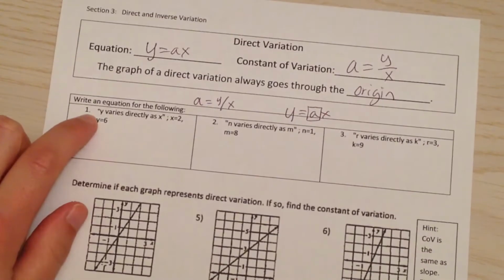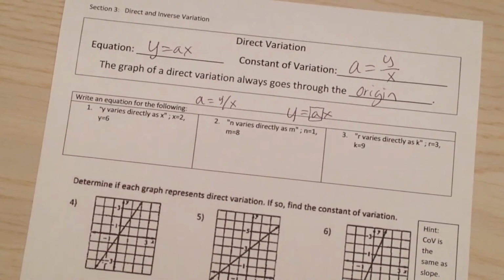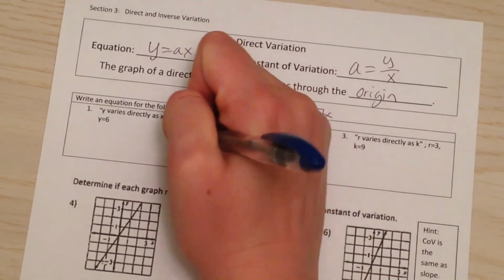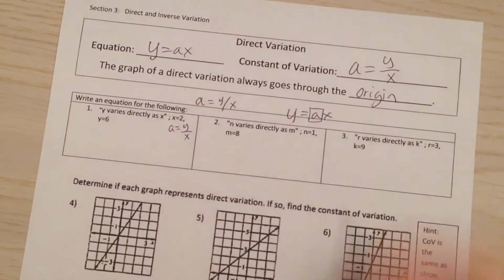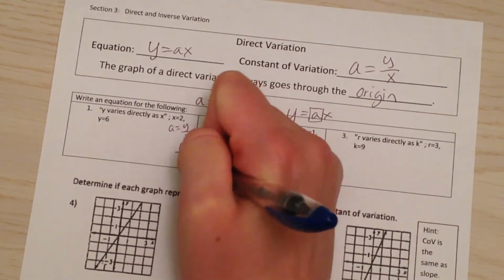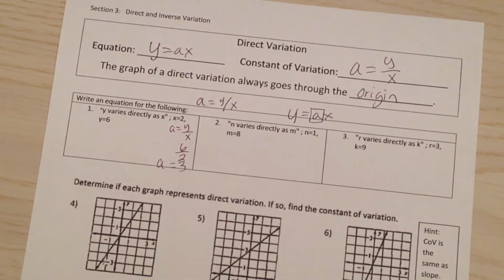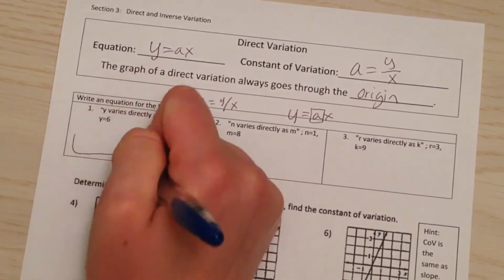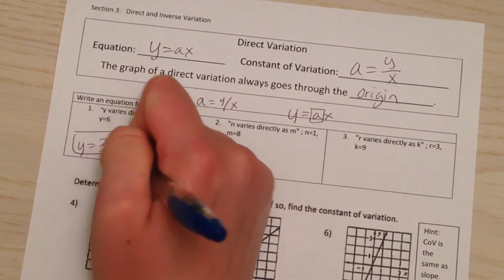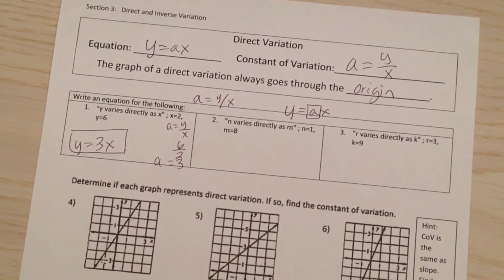So my first one says y varies directly as x and then gives me an x and a y. So all I have to do is say y divided by x. So 6 divided by 2, and I find that a equals 3. Now write your equation, y equals 3x, and you're done.